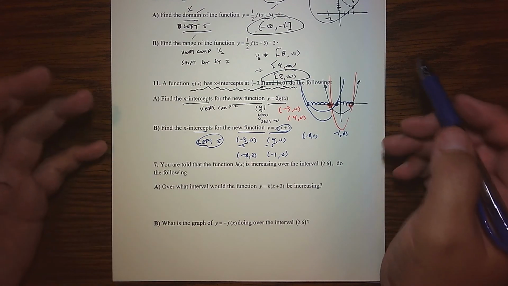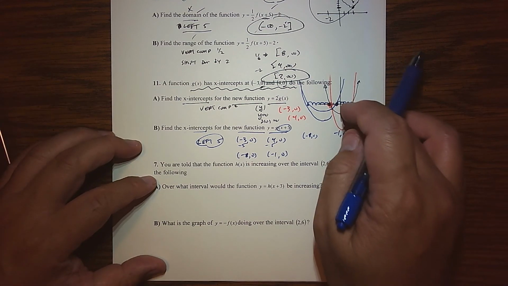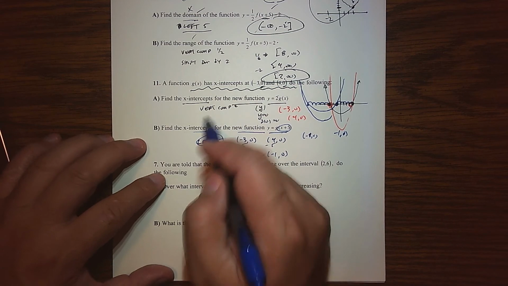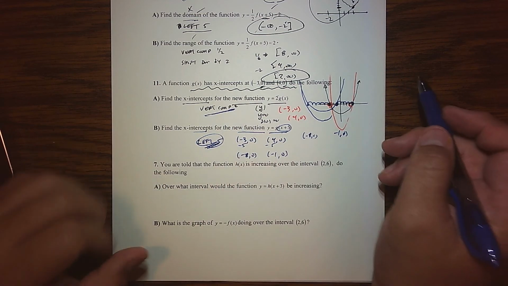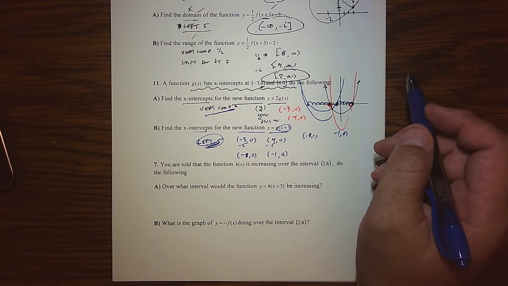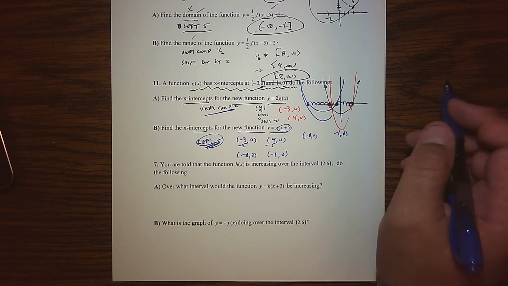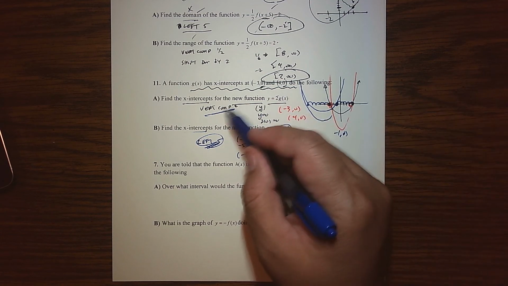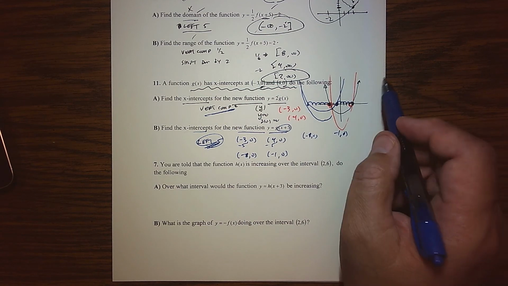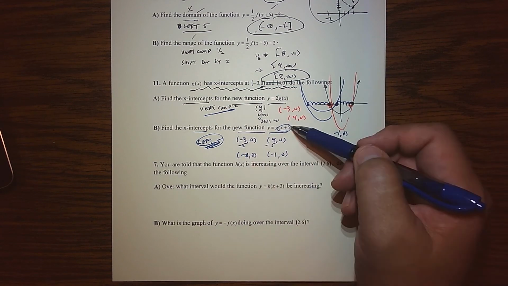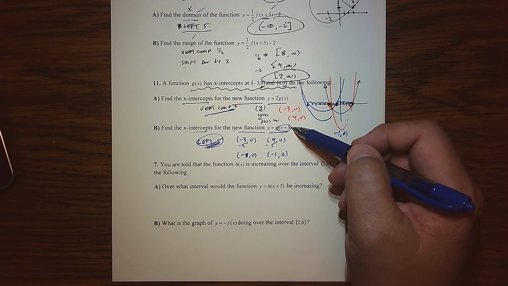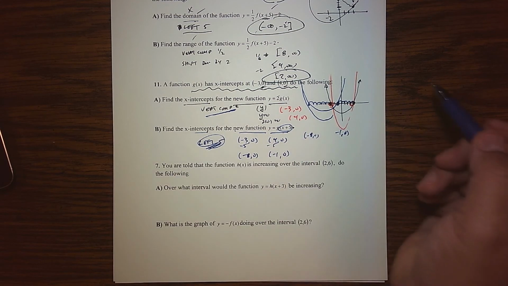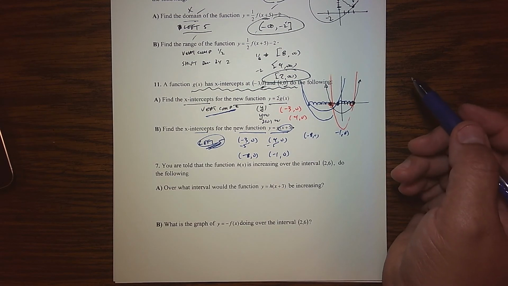So again, very abstract. I try to give myself a concrete picture, and then look at what type of transformation is occurring and see how it impacts the information that's given. In this case, the x-intercepts. In this case, the transformation impacted y, so the x-intercepts weren't impacted. In this case, we're shifting the x's to the left, so of course that's going to impact my x-intercepts.